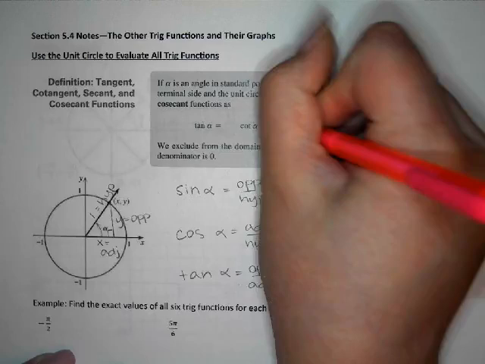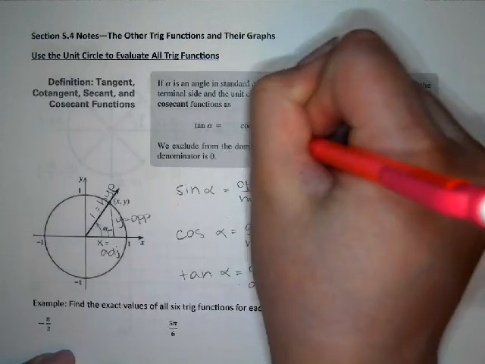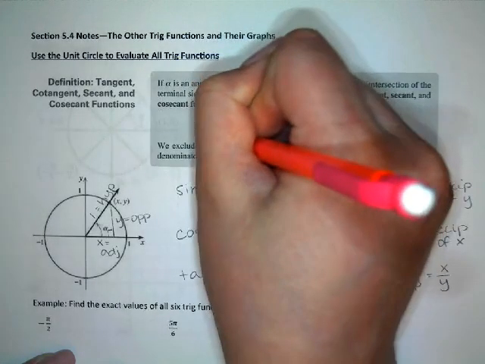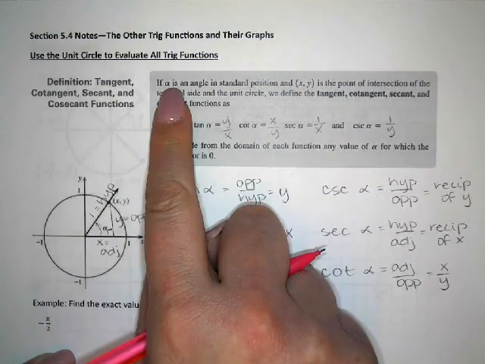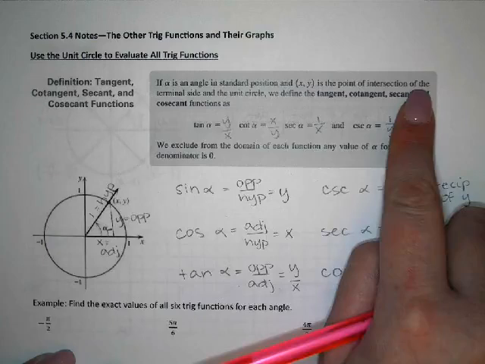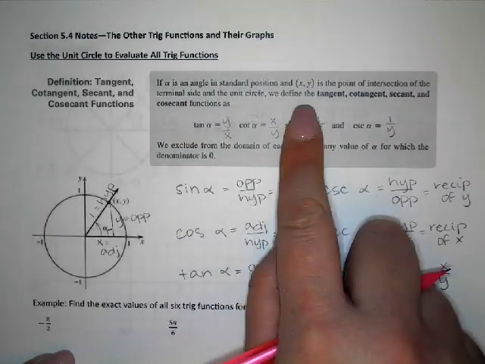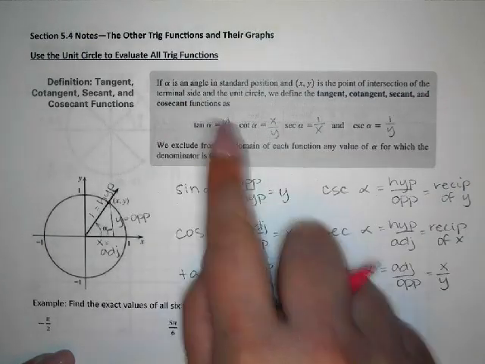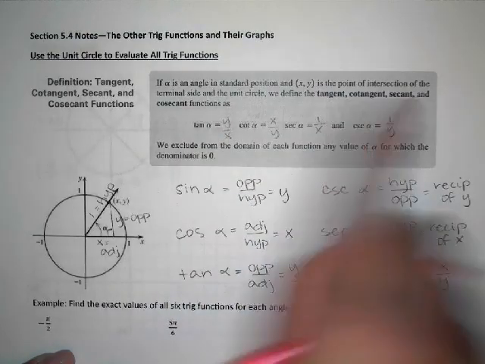I'm going to go ahead and write each of these in, x over y, y over x. So if alpha is an angle in standard position and xy is the point of intersection of the terminal side and the unit circle, we define the other four trig functions this way.